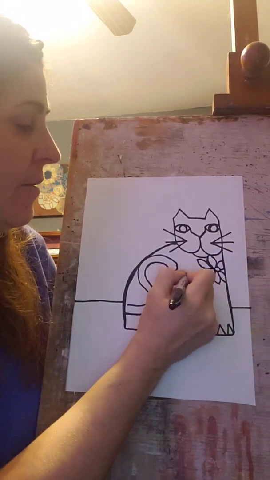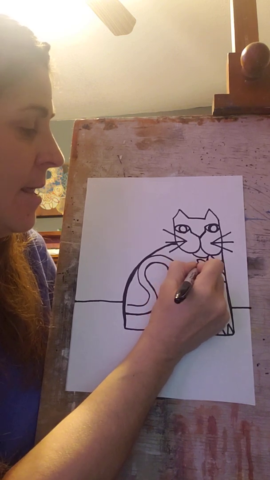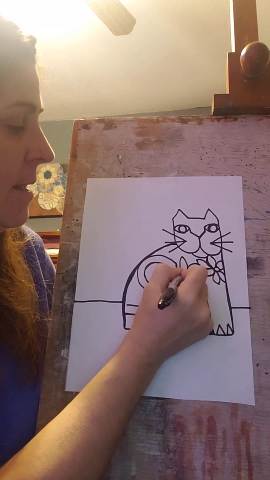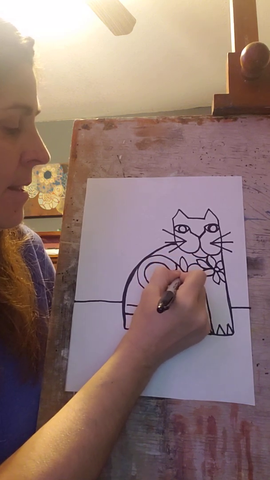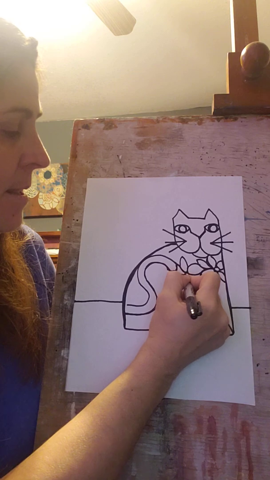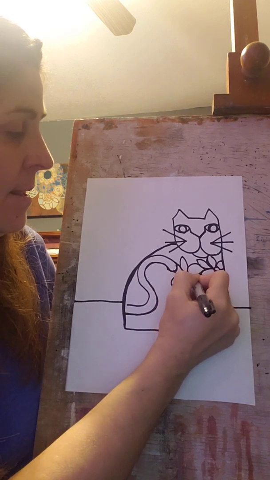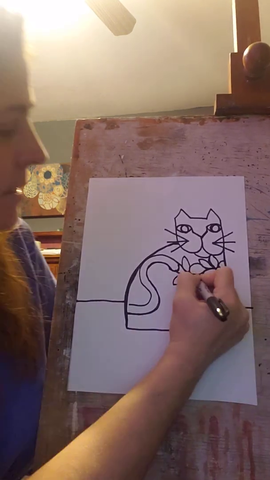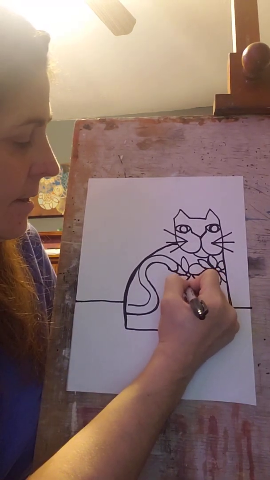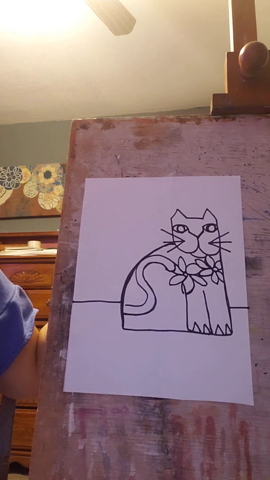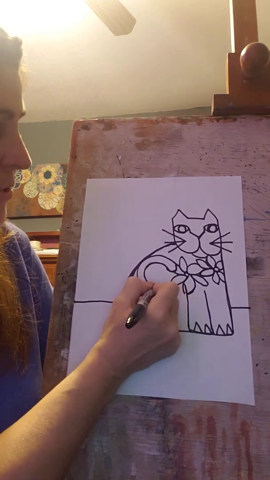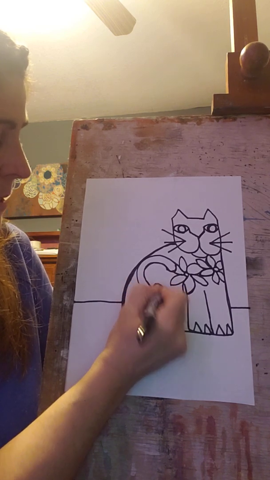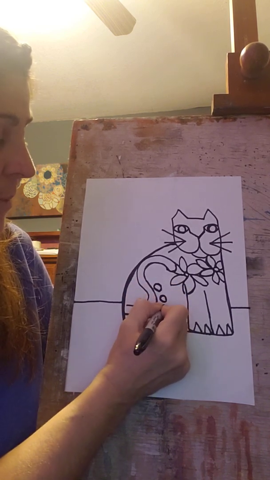Maybe I will make another flower over here, and I'll have them joined together. It's kind of hard to do at an angle. There we go. And maybe I will make some circles. Maybe I'll like to do some circles, because I like to blow bubbles so they could be like bubbles.